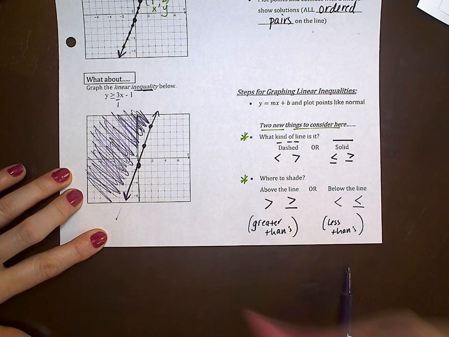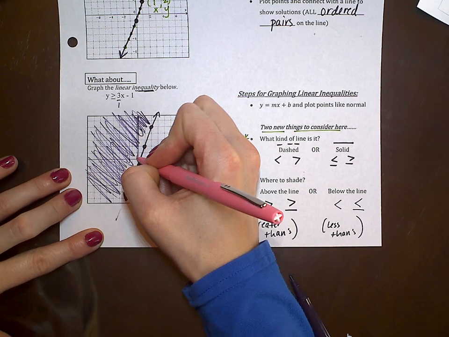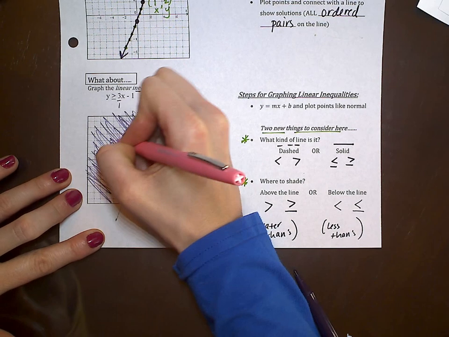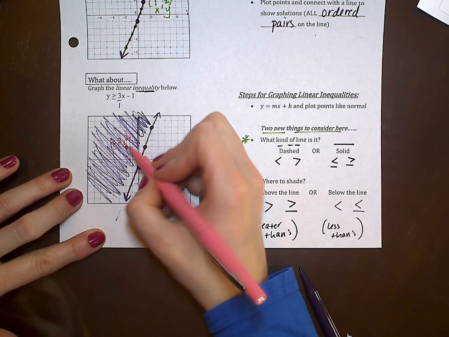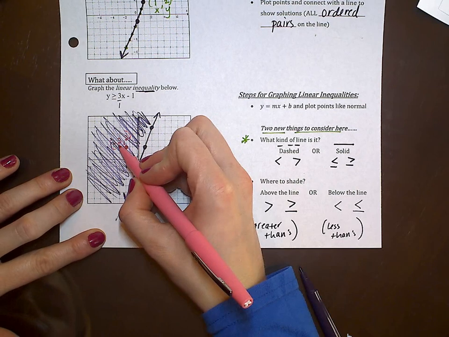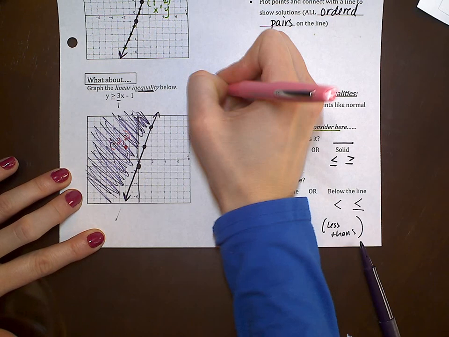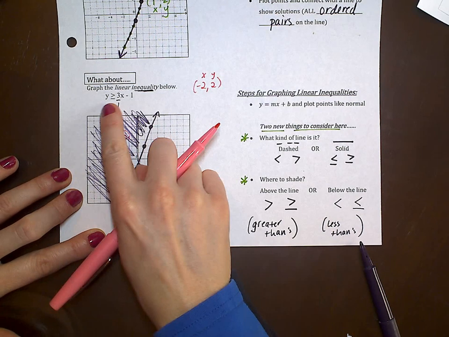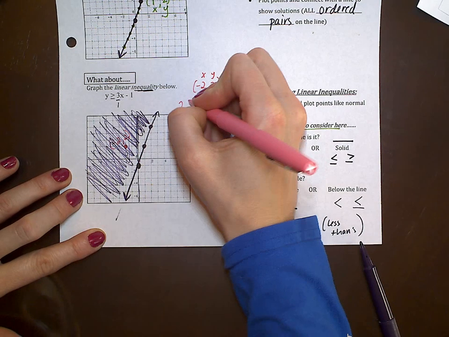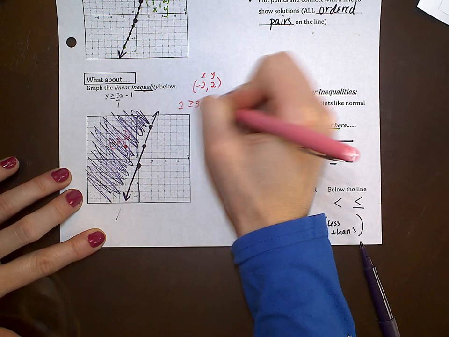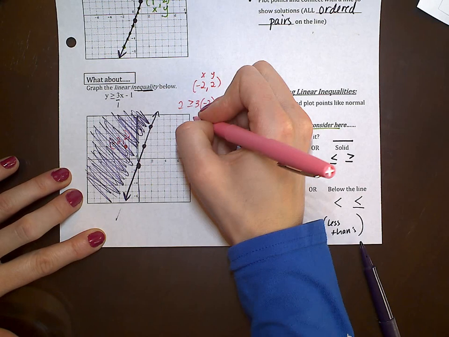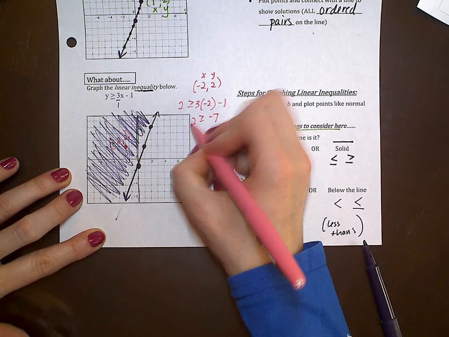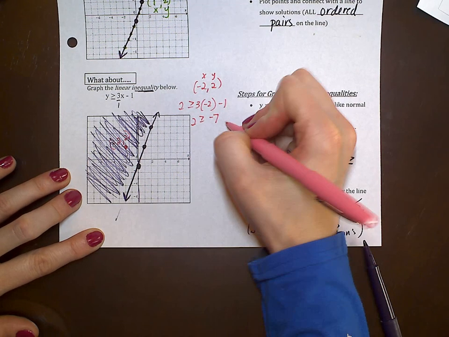So let's just test it. I could do any ordered pair in here. Let's maybe do this one. It's -2, 2. You probably can't read that, but that's -2, 2, for my x and y. So let's just test it. If I plugged in 2 for y and -2 for x, let's just make sure it does work. That'd be -6 minus 1, which is -7. And yeah, 2 is greater than or equal to -7. So it worked.